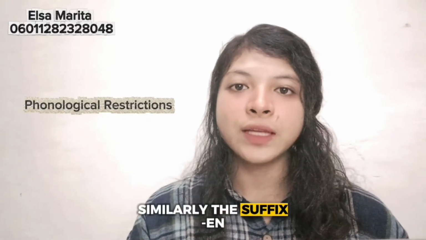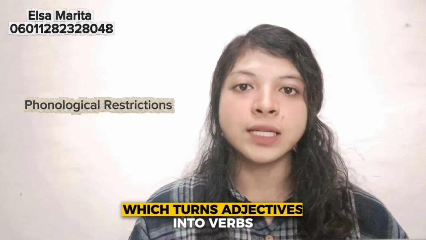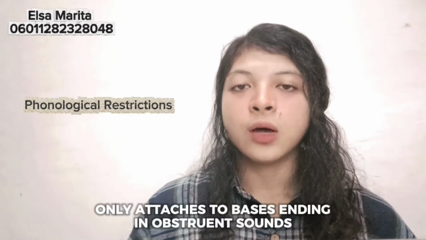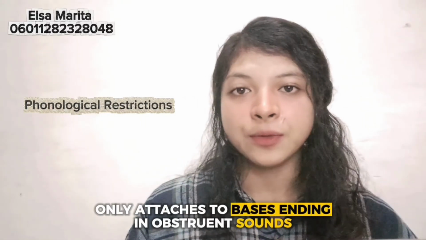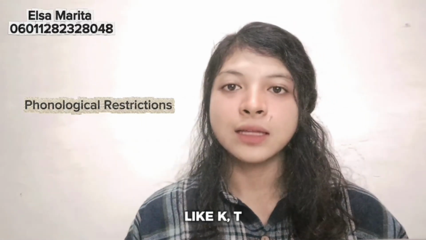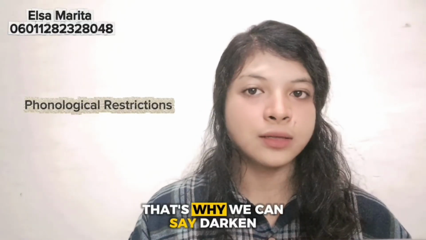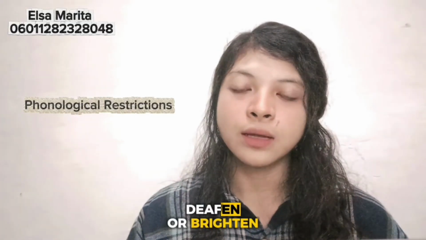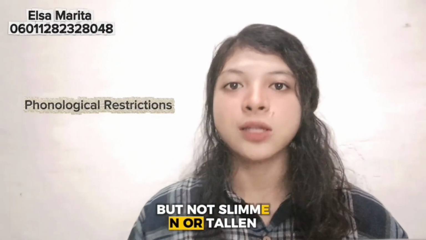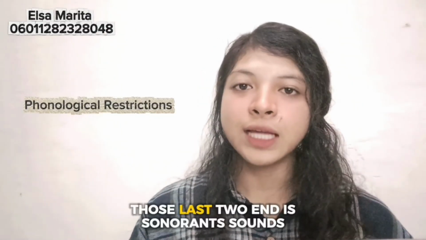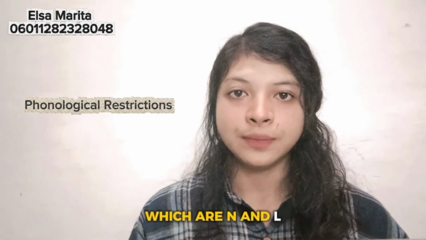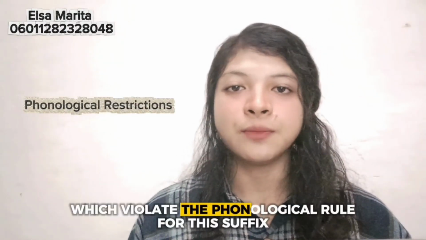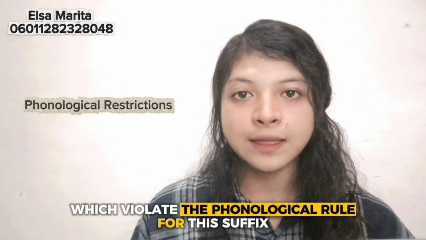Similarly, the suffix -en, which turns adjectives into verbs, only attaches to bases ending in obstruent sounds like k, t, f, or s. That's why we can say darken, deafen, or brighten, but not slimmen or tallen. Those last two end in sonorant sounds, which are n and l, which violate the phonological rule for this suffix.